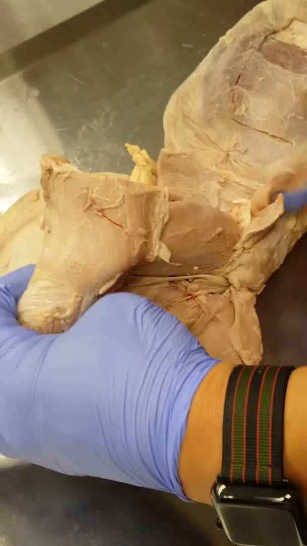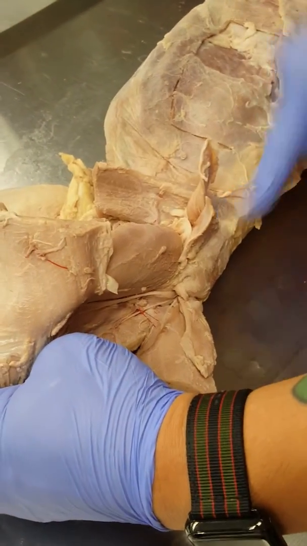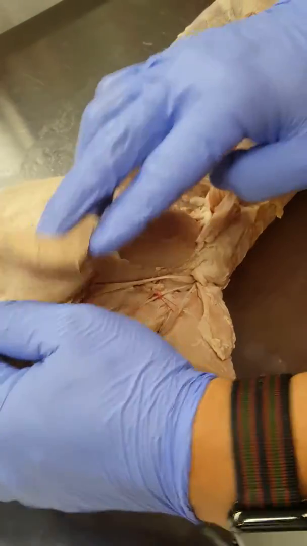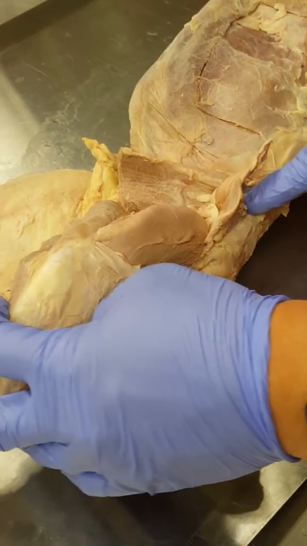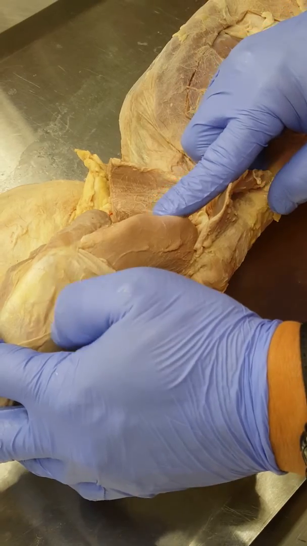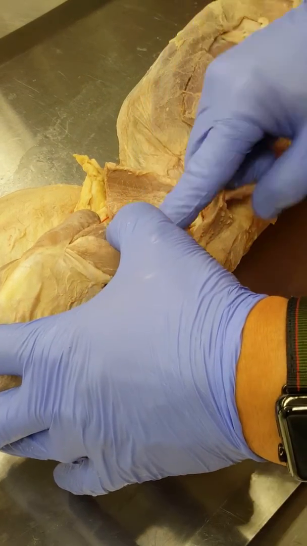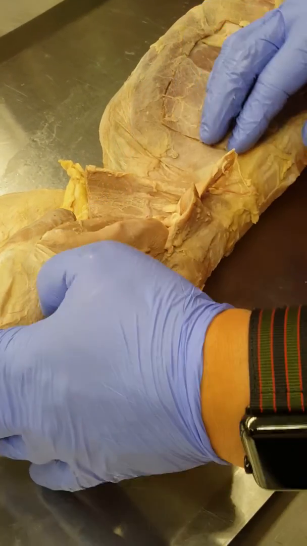Okay, so those come right from here, from the crest of the ilium right here. Sartorius and all those quadriceps. Because they all come from that same place, these are all going to be innervated by the femoral nerve. Every single one, innervated by femoral nerve.